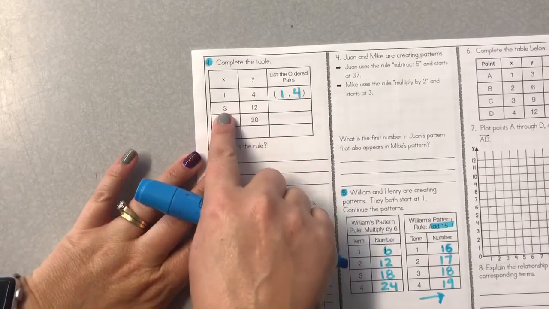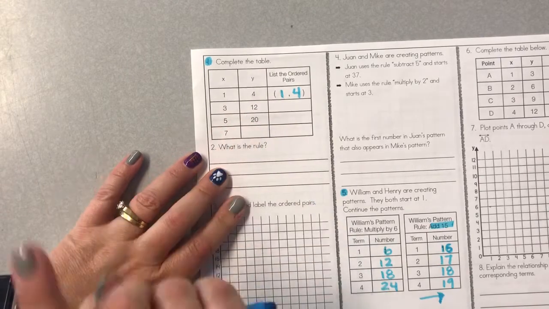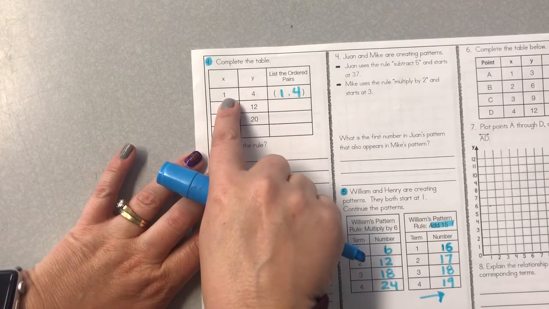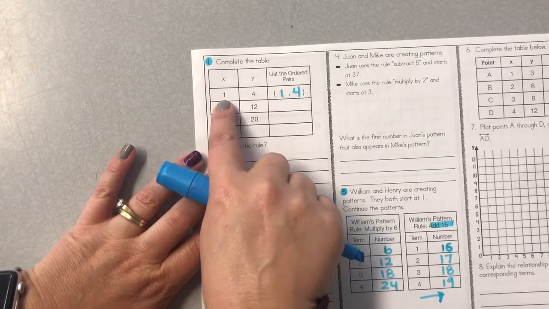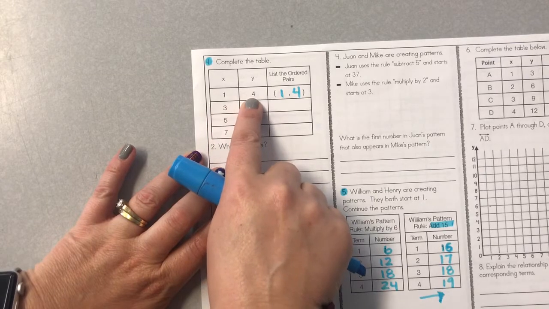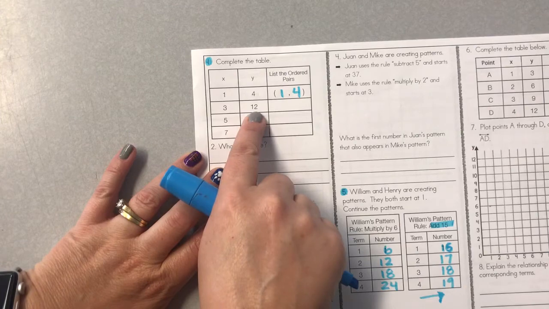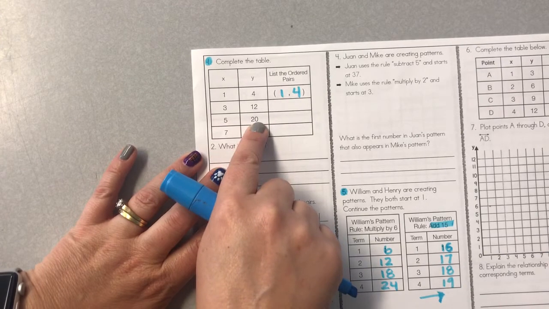But then I go down to this next one and I go 3. 3 plus 3, is that 12? No. So my rule must not be plus 3. So I'm going to go back to this first one and say, okay, how else can I change a 1 to a 4? And then you might try multiplying it. 1 times 4 is 4. So maybe the rule is times 4. Is 3 times 4 12? Yeah. Is 5 times 4 20? Yeah.